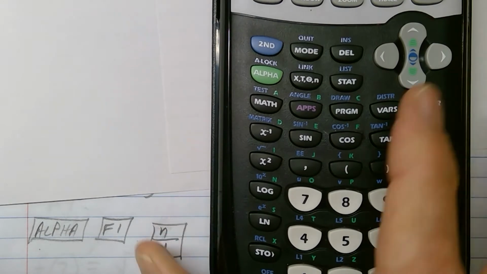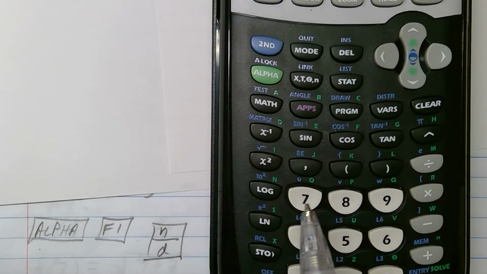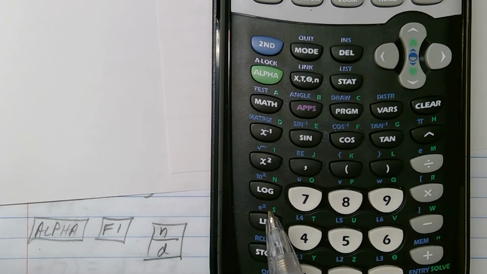Well, on the 84 Plus, it's right here above the natural log button. Since we're talking about functions, each one of these buttons has 3 functions. If you press this button, it's a natural log button. But if you switch to the blue, it's that E number, Euler's number. And if you switch to the green function, then it's an S. So 3 functions: it's either a natural log, an E, or the letter S. It just depends on which function you want to use.